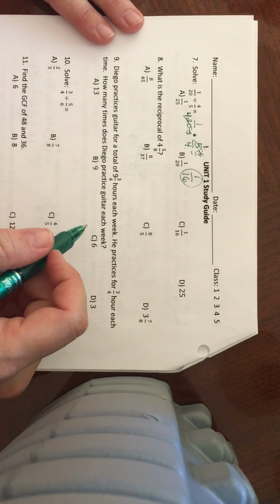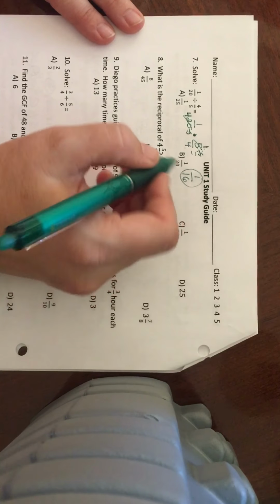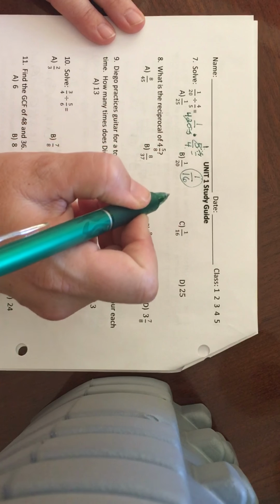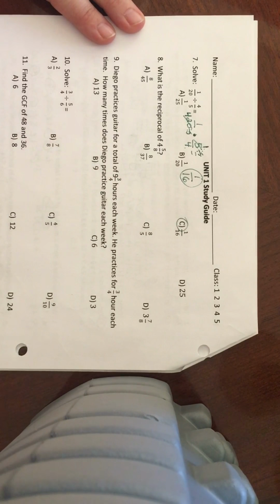I would have just had to reduce after the fact. But your answer for this one is 1/16, which is C.